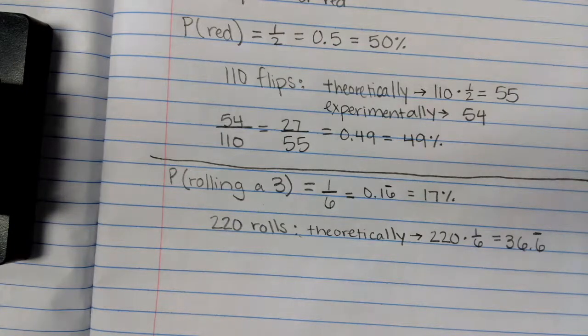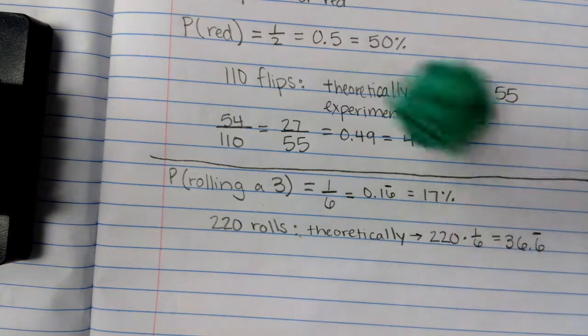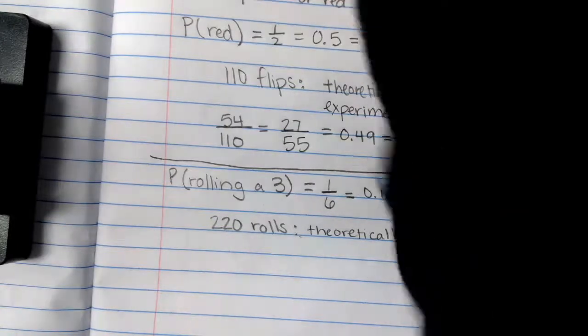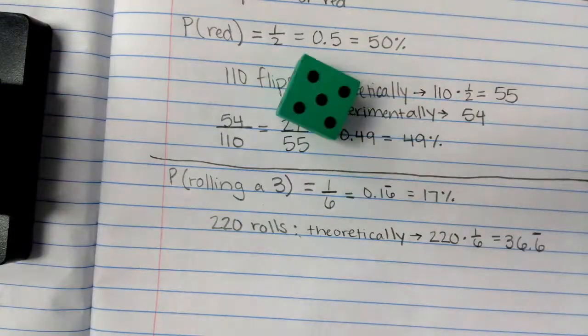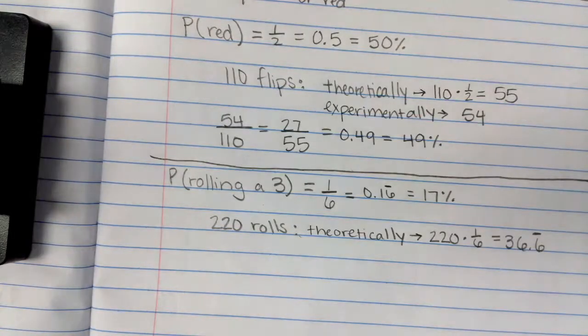1, 2, 3, 4, 5, 6, 7, 8, 9. So I got 2. Okay. So, as a class, there's 2 6s.